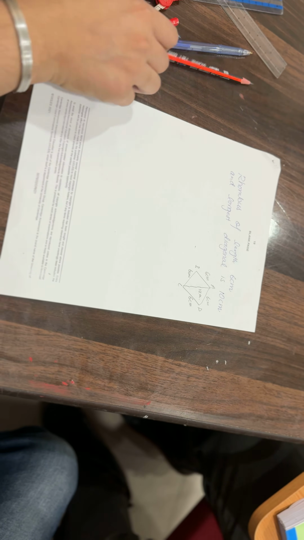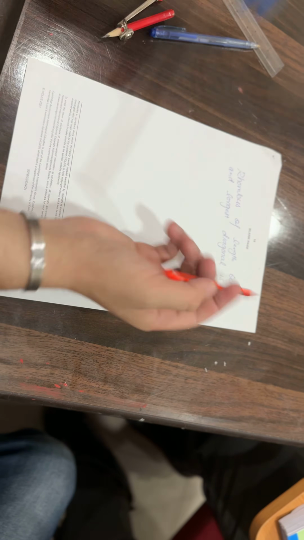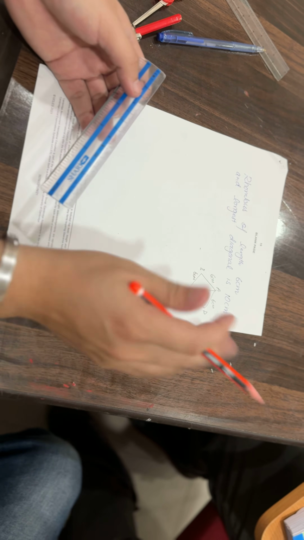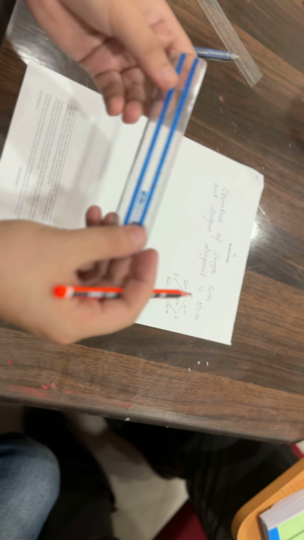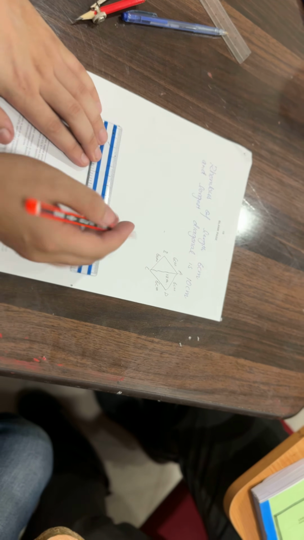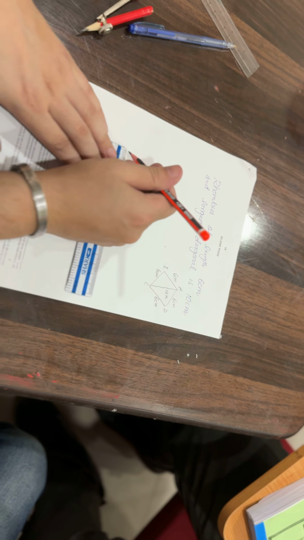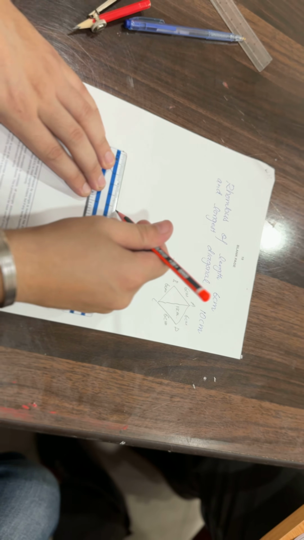What I'm going to do is, with the help of a scale, draw one base length. There might be a chance that in the Cambridge exam this 6 centimeter is given to you. So what do you have to do? You have to just place your ruler and draw the length of 6 centimeter like this.